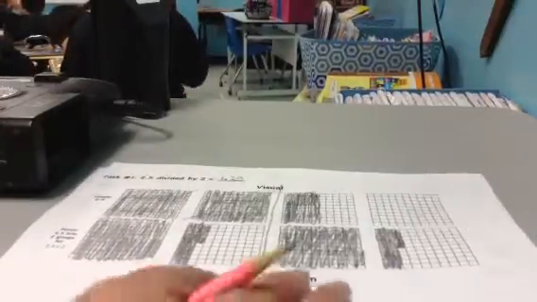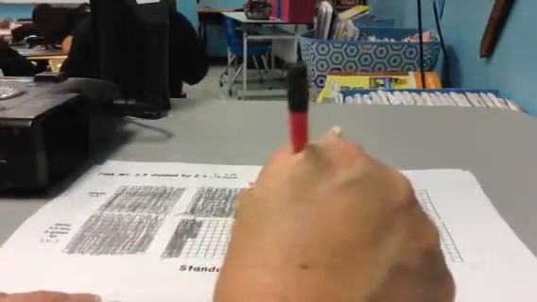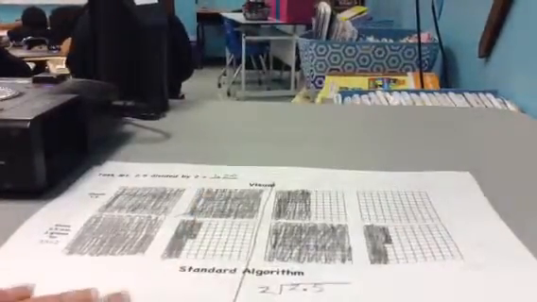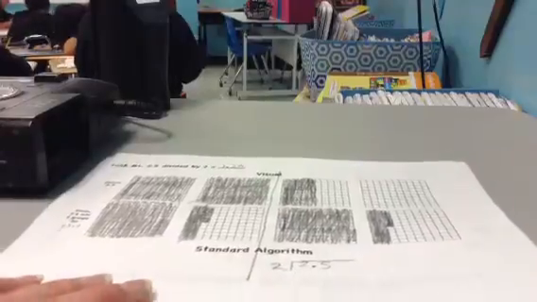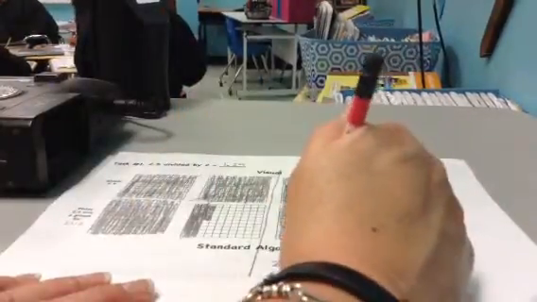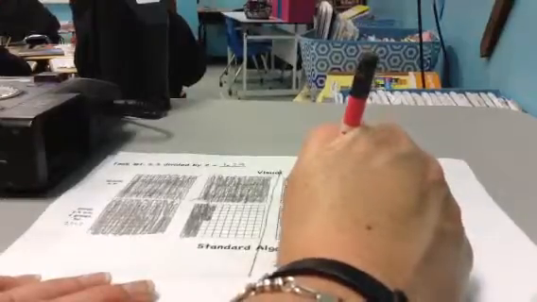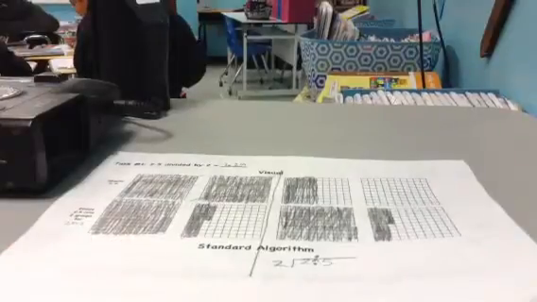Now down here at the bottom where it says standard algorithm, we're going to do the standard algorithm. 2 and 5/10 divided by 2. Okay, so the decimal, I want you to draw an arrow up and just put the decimal right above where it is.